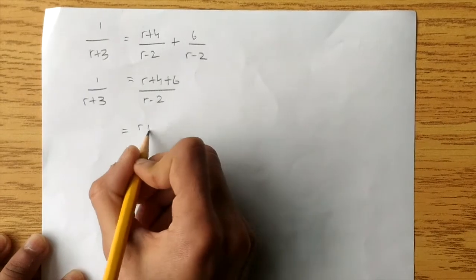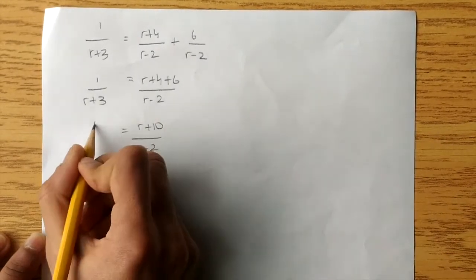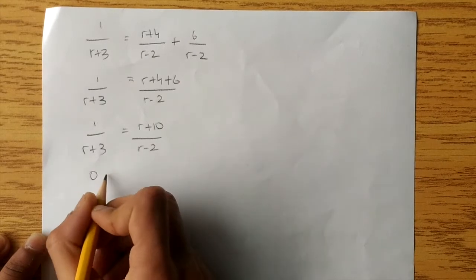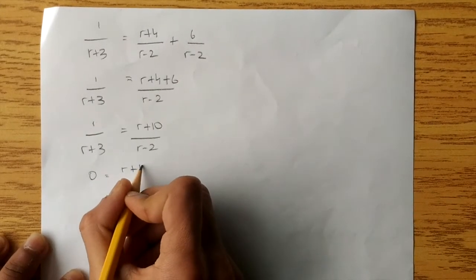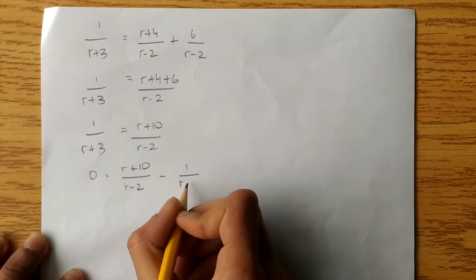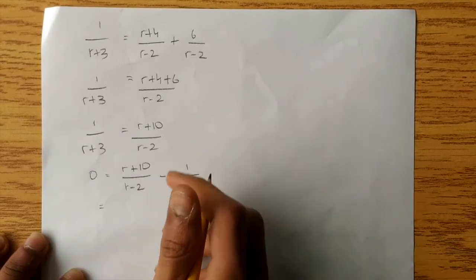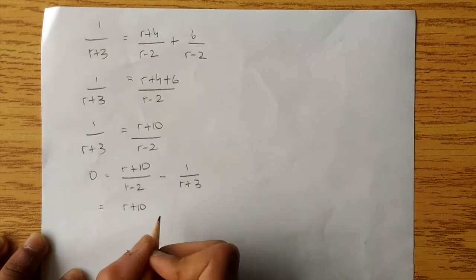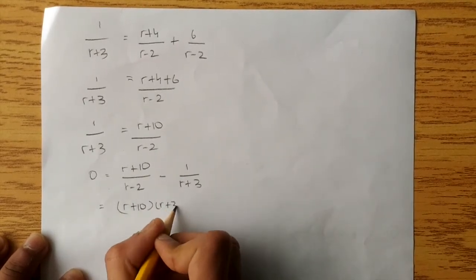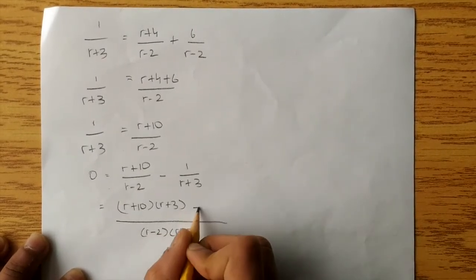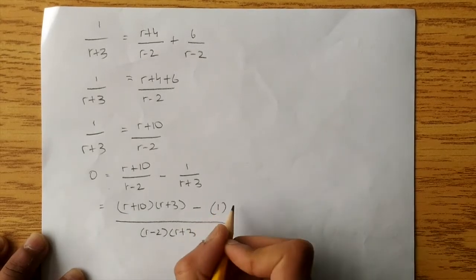And when you simplify that, you get r plus 10 over r minus 2 is equal to 1 over r plus 3. And now you just bring everything to one side and set the other side equal to 0. So I'm going to set the left side equal to 0 and bring the 1 over r plus 3 to the right side. So minus 1 over r plus 3. And here you just use the common denominator rule where you subtract fractions. So r plus 10 multiplied by r plus 3 over r minus 2, r plus 3, minus 1 times r minus 2.